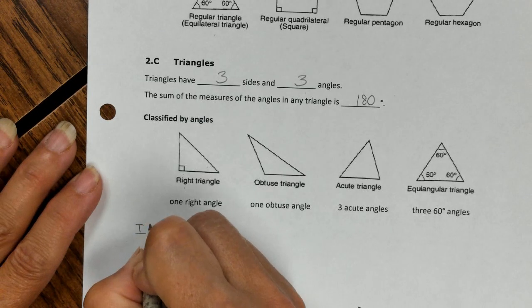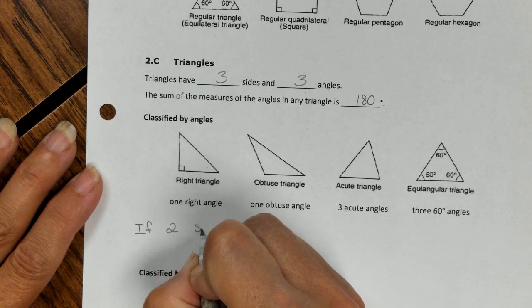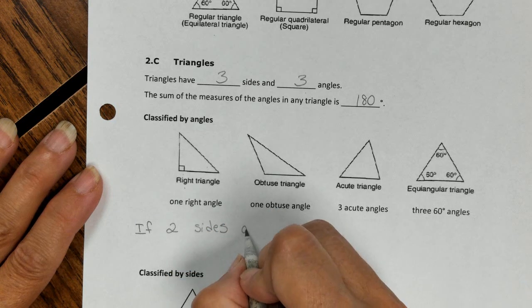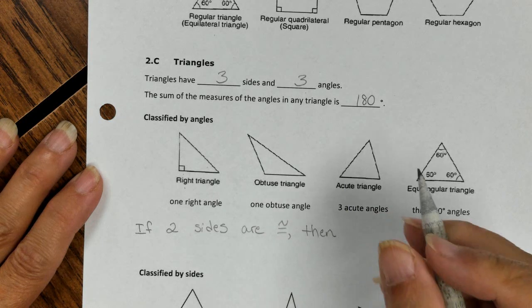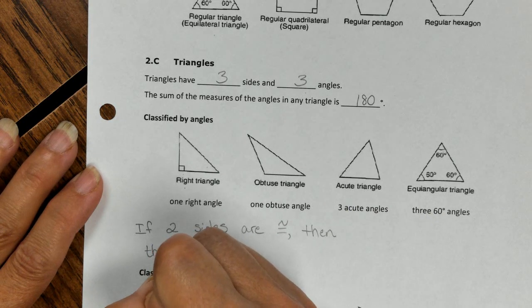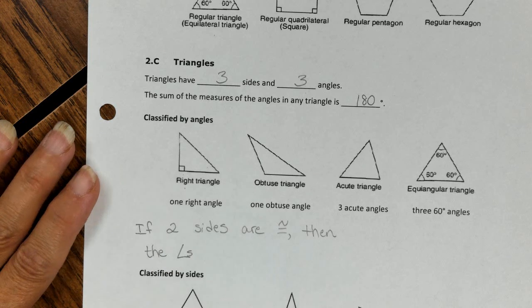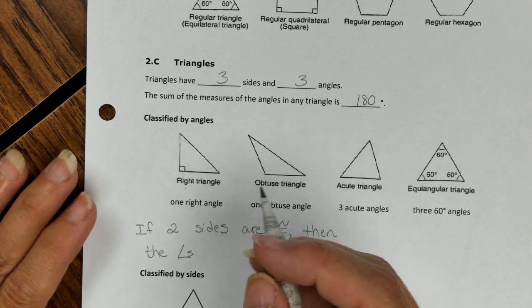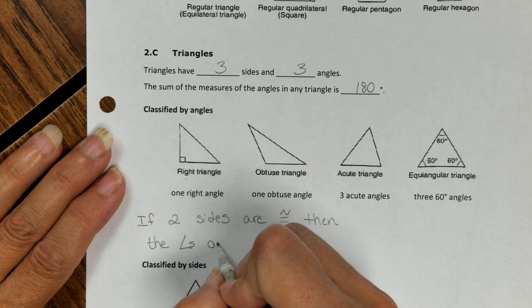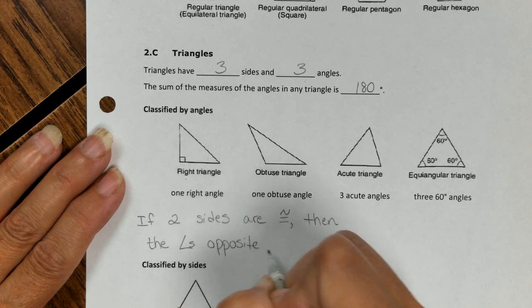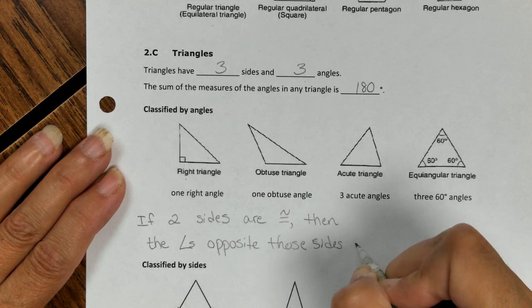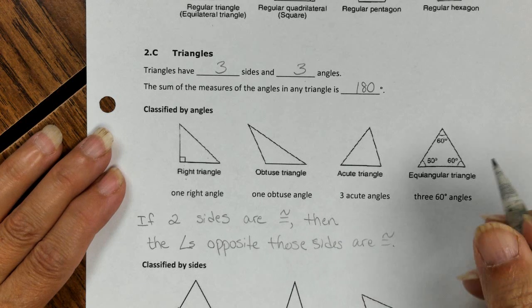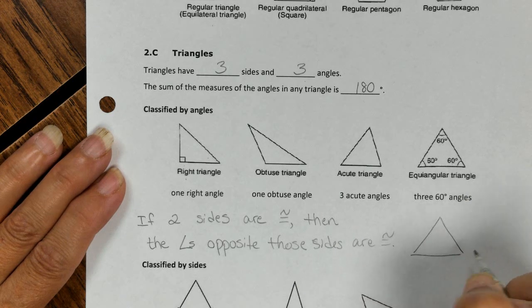If 2 sides are congruent, then the angles, so angle symbol with an S, angles plural, then the angles opposite those sides, are congruent. So we're going to draw, I know we have one right down there, but here's our isosceles.